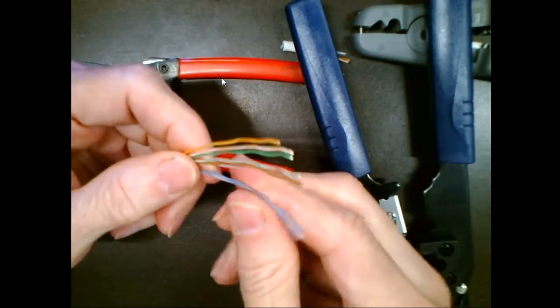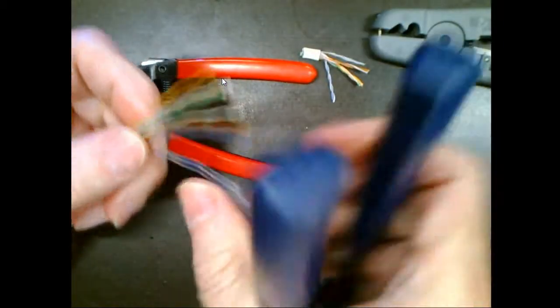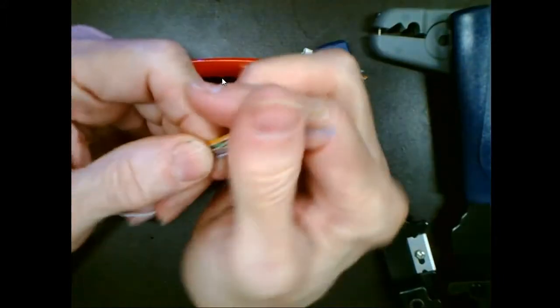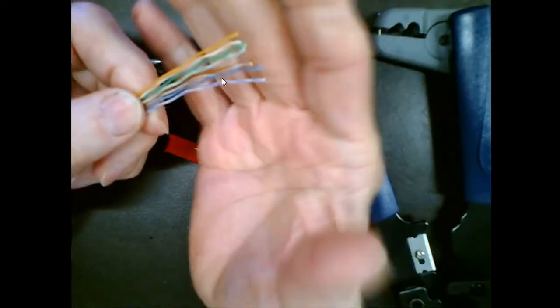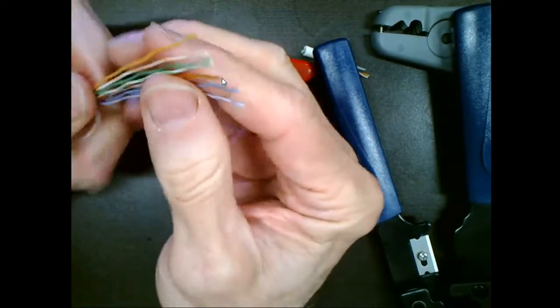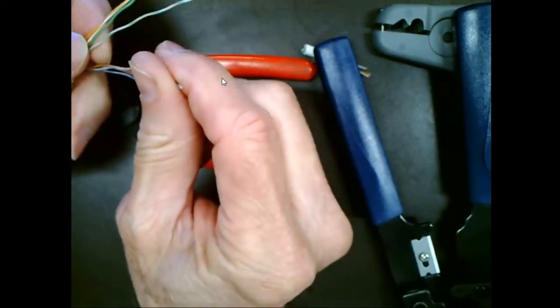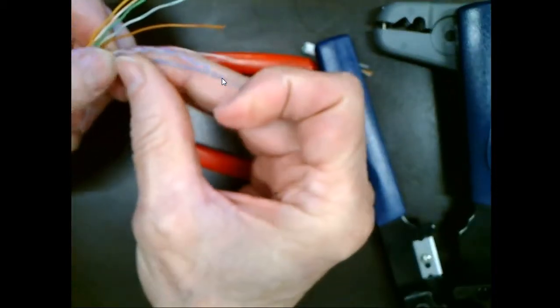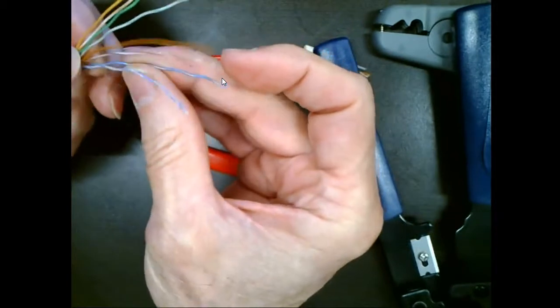Just use this to move it on a straight cable. Okay, then what we do, once we get them pretty straight, we're going to come up here and arrange them now, because now we can deal with them, right? If you try to cut them off way down here, where we're going to end up cutting them off, then it's going to be almost impossible to get them in the right order because they're going to be so short.